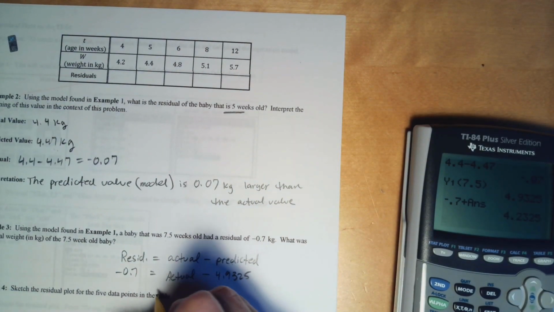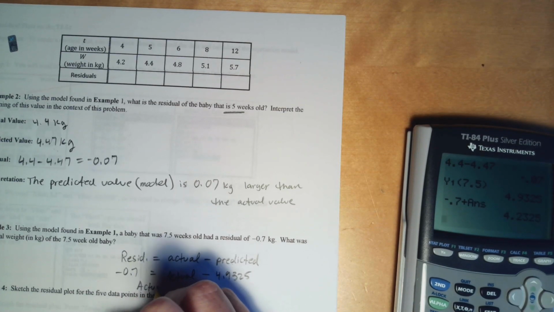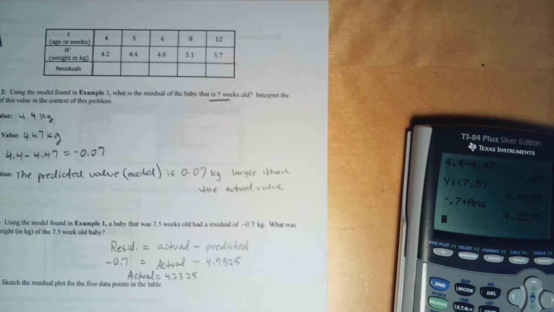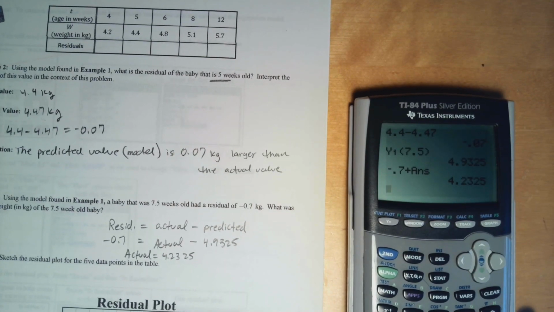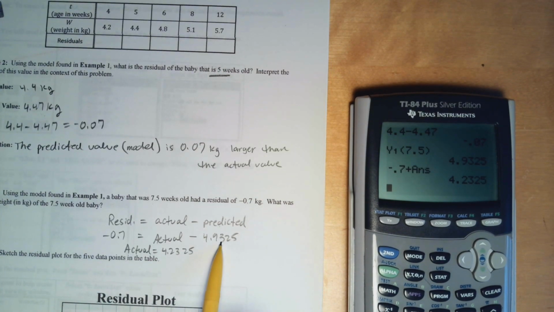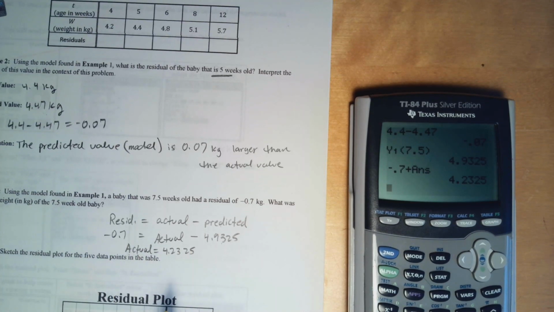So the actual is 4.2325. Okay, so that makes sense, right? That the prediction was above again, and so that's why my residual was negative, because my prediction was above where I really was, and so hopefully that all makes sense.